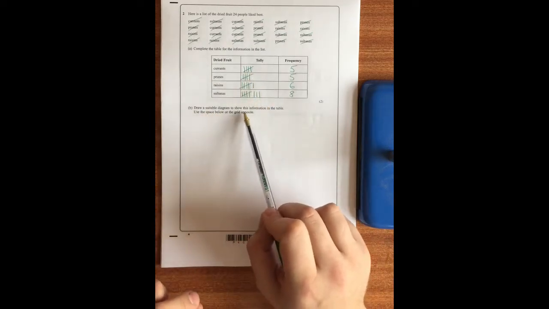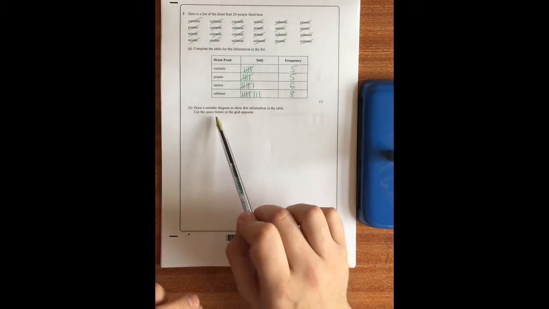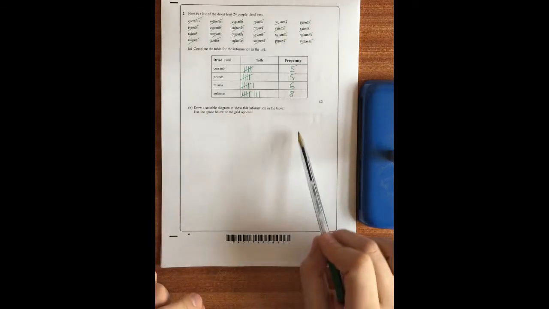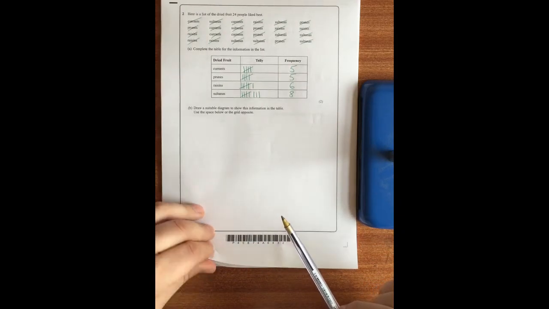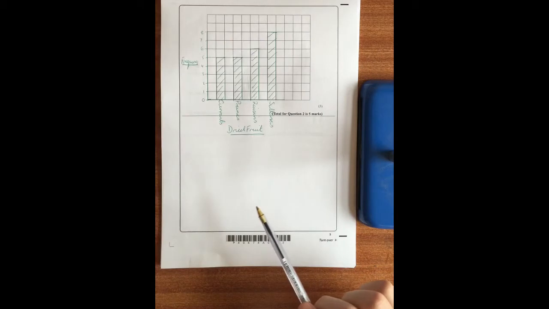Here it says draw a suitable diagram to show this information in the table. Use the space below or the grid opposite. The space below is if you decide to do a pie chart. However, it is much easier to do a bar chart.